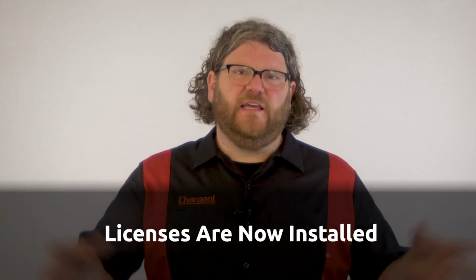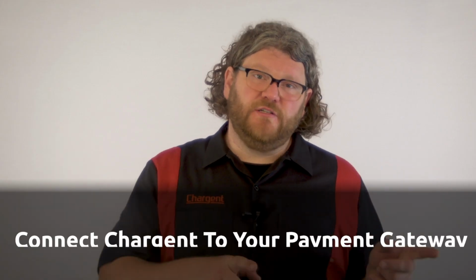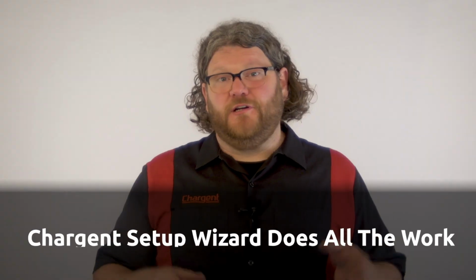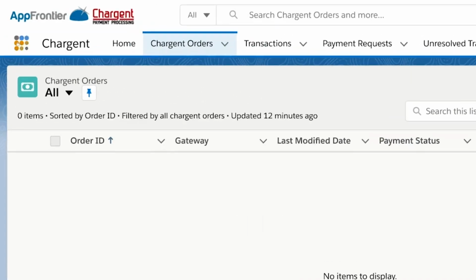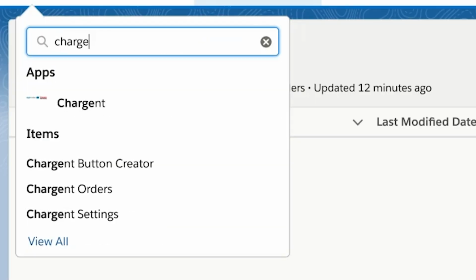All right, now that we've got licenses installed, let's connect Chargent to your payment gateway. The Chargent Setup wizard does all the hard work for you. So all you need to do is click the app launcher. It's that waffle icon in the upper left of the page. Type Chargent into the quick find box and then click Chargent Settings.